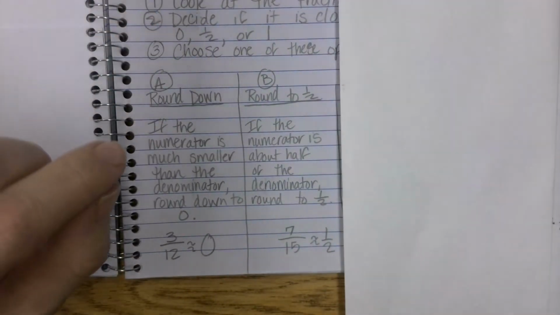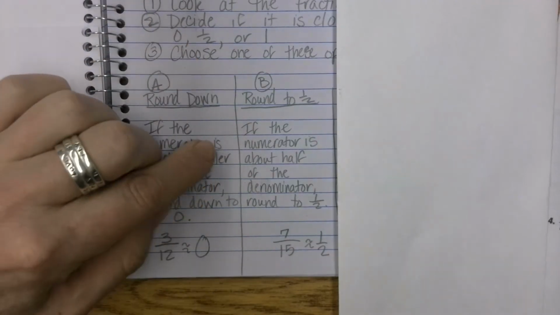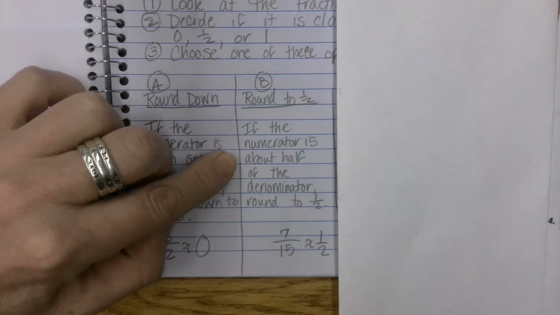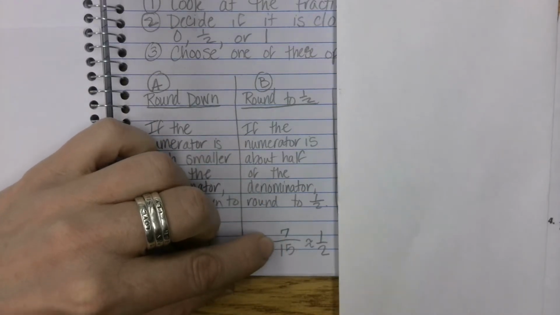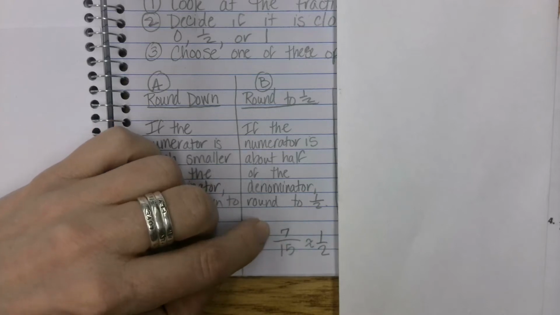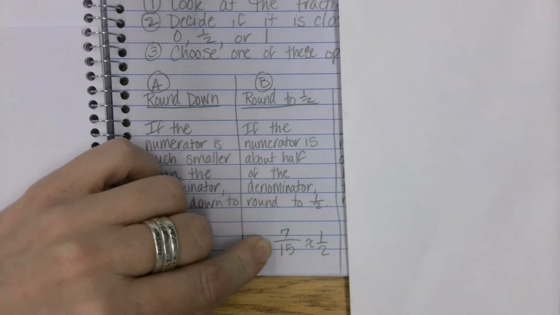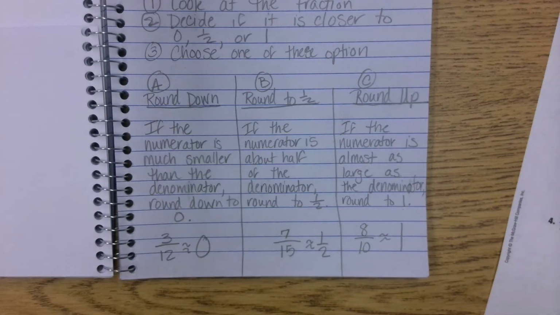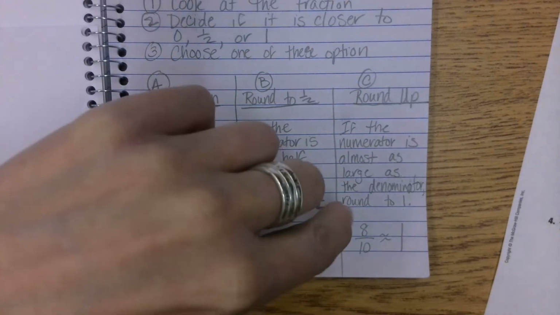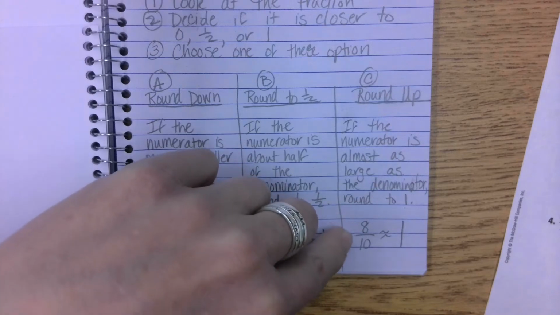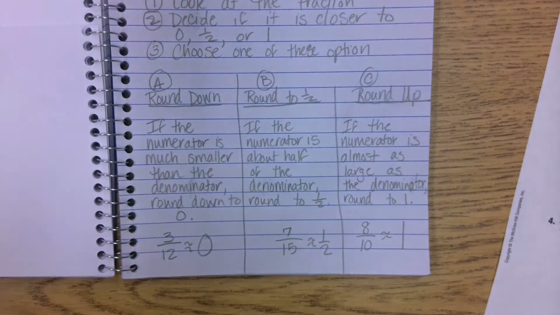Option B, if the numerator is about half of the denominator, it doesn't have to be exactly half, but it's close to half, then you would round to 1/2. So for this example, 7/15 is rounded to 1/2 because 7 is half of 14. 14 is awfully close to 15, so you would definitely just round this to 1/2. And then option C, if the numerator is almost as large as the denominator, then you round to 1. For example, 8/10. Well, 8 is a whole lot more than half of 10, so you would round this to 1. Okay, again, write down all those notes.